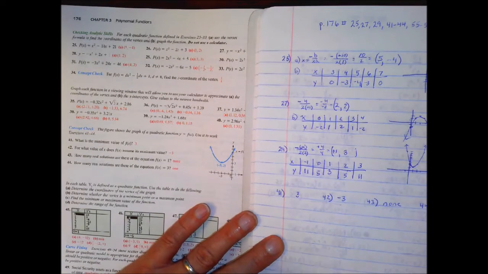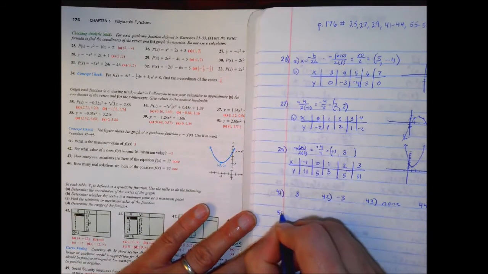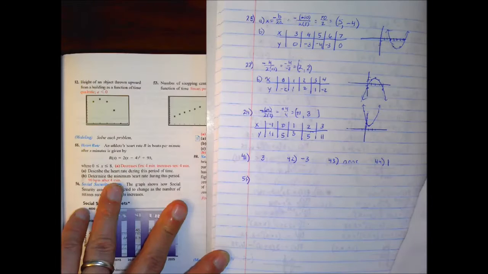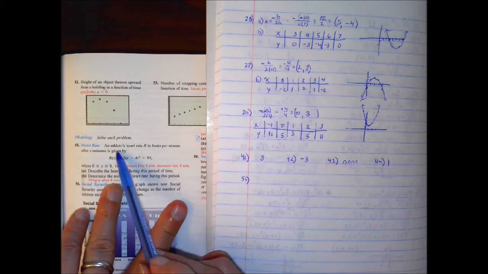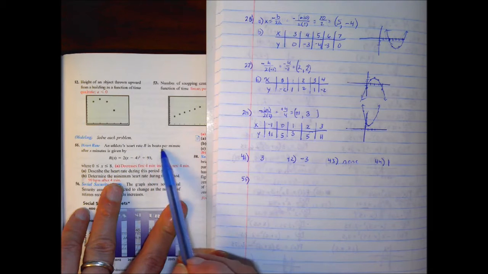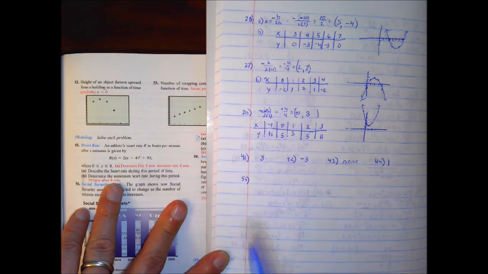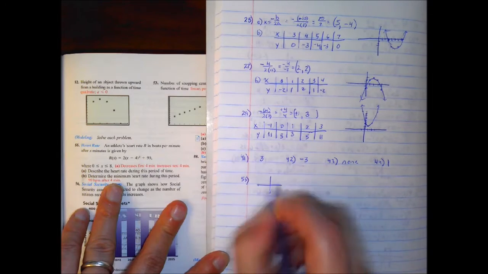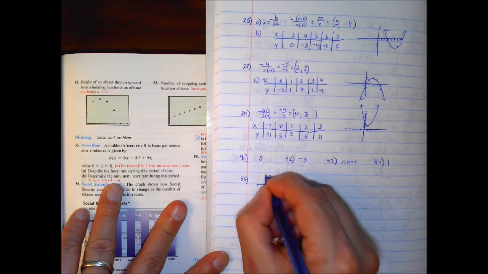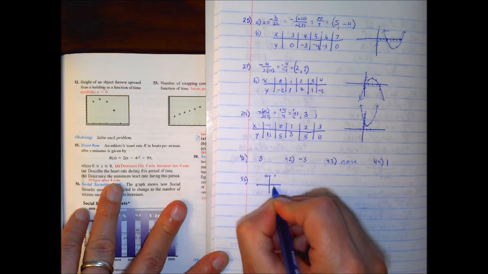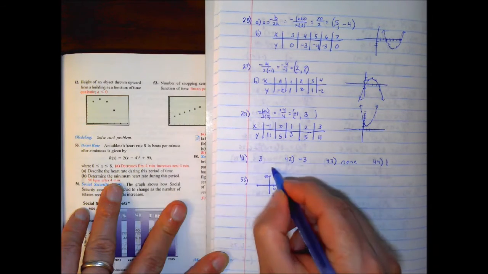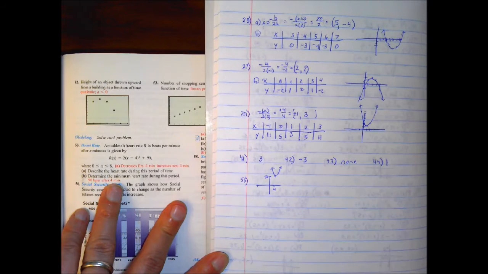Okay, number 55. With 55, it says an athlete's heart rate in beats per minute is given by this equation here. So let's get a graph of what this looks like. We know that it goes up to 90, and it also goes right 4. And 2 means it's going to open up like this. So the graph looks something like that.